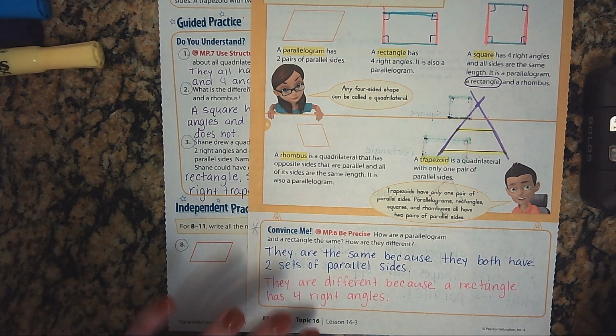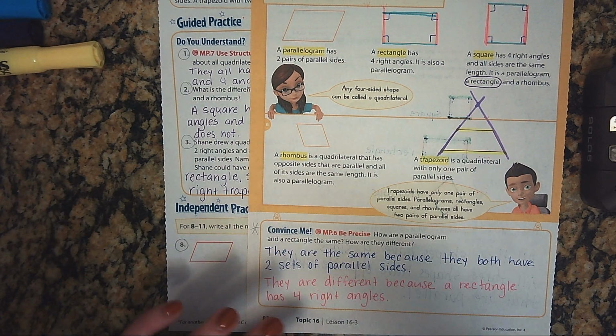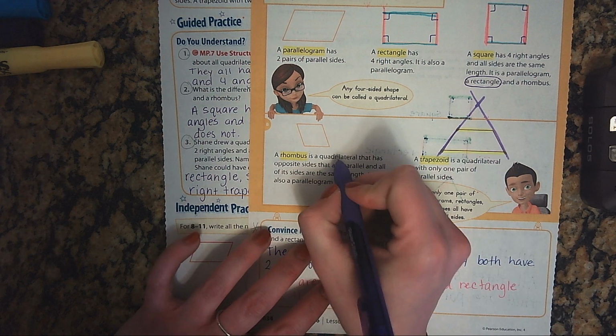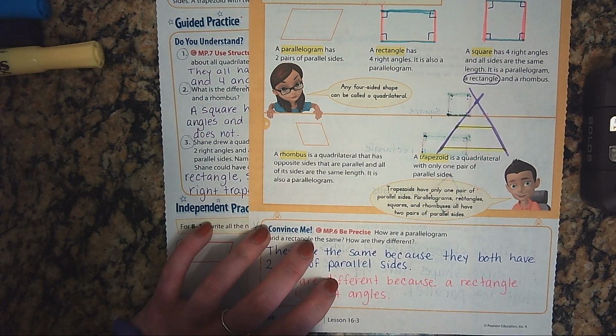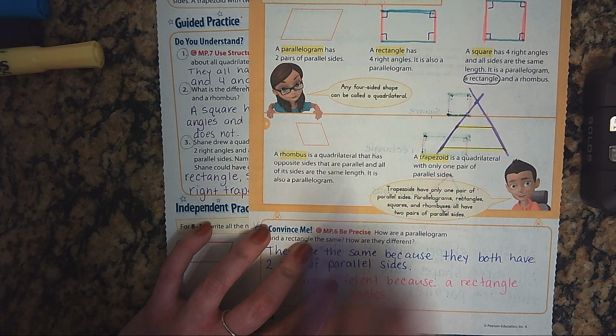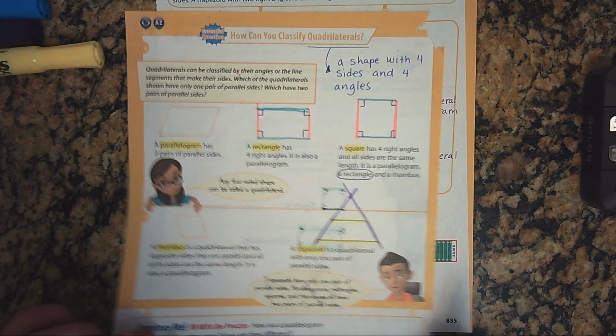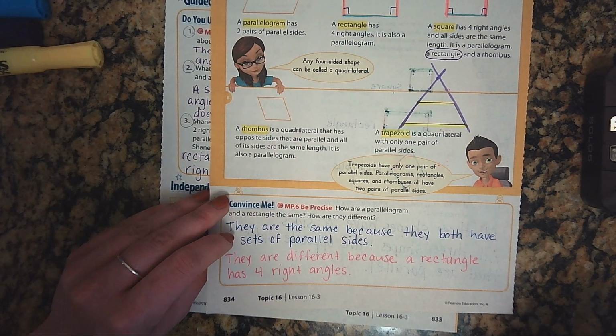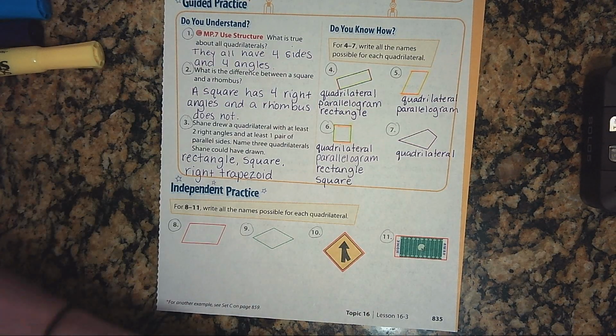You can also call a square a rhombus because by definition, a rhombus is a quadrilateral, so it has 4 sides. Opposite sides that are parallel, so yes, the square has that too. All of its sides are the same length. That is true about a square.